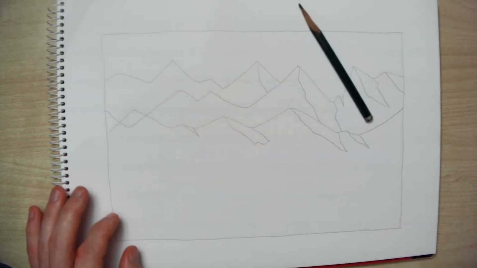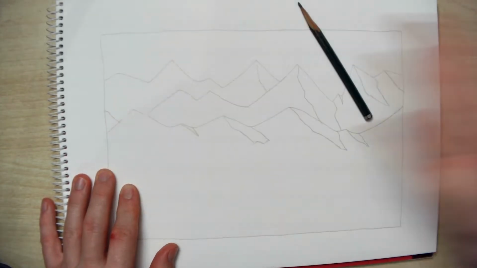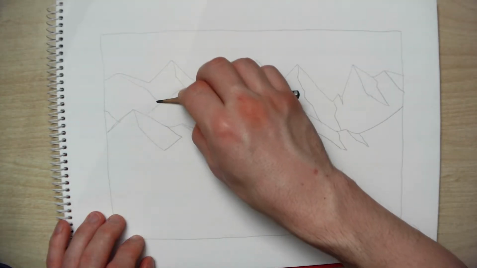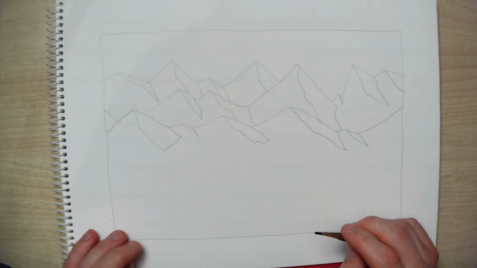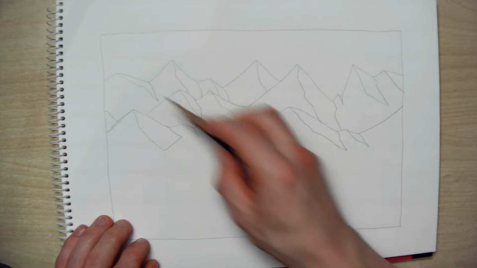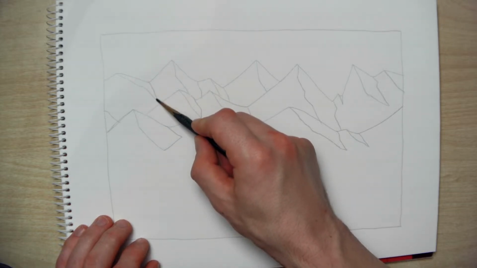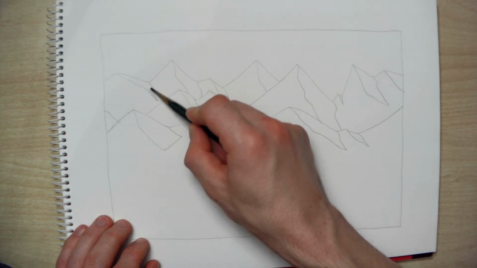So I'll make sure not to give too much detail to the, maybe that's our shadow areas. So let's go in and give them a value.